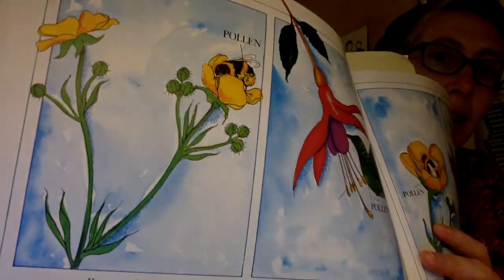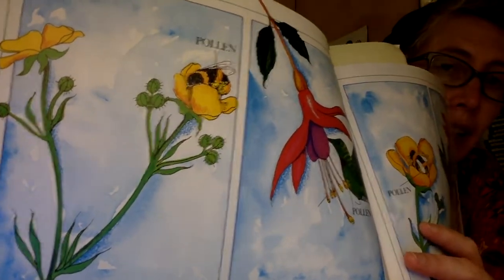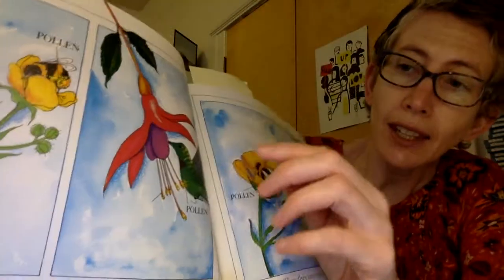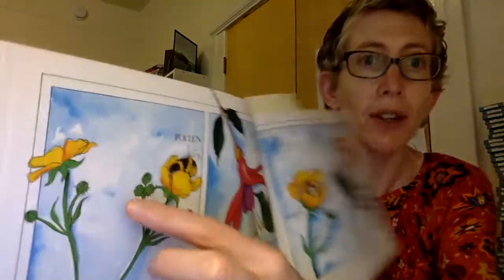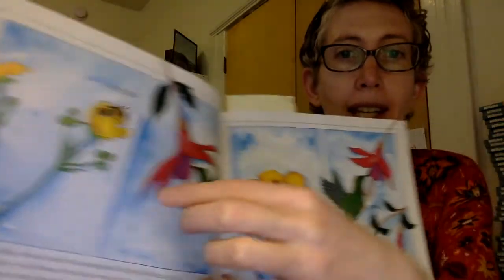This is pretty interesting. Bees, other insects, and hummingbirds help pollinate too. While they visit flowers for their sweet juice called nectar, pollen rubs onto their bodies. So there's the bee visiting one flower and getting pollen on his body, and then he will visit another flower to pollinate it. And here's a hummingbird doing the same thing.